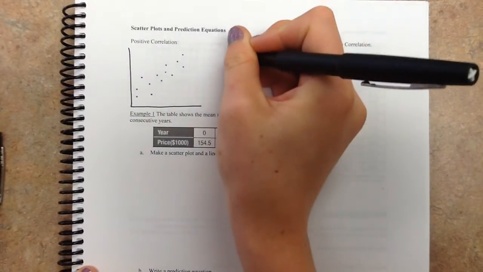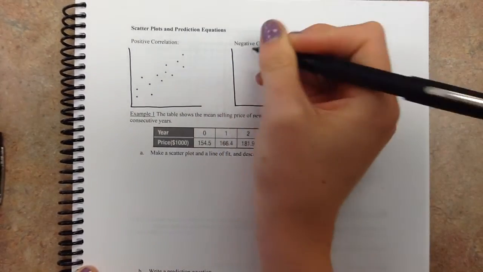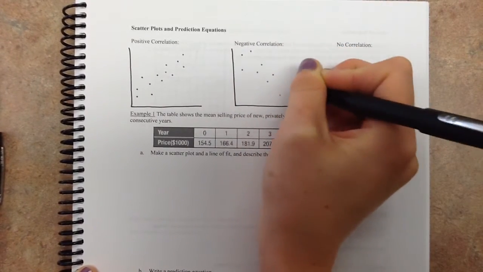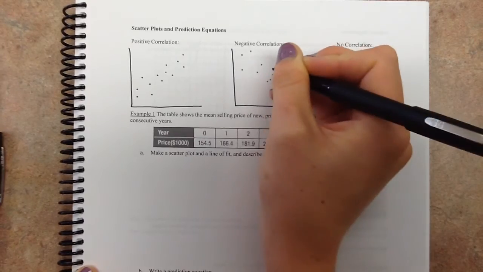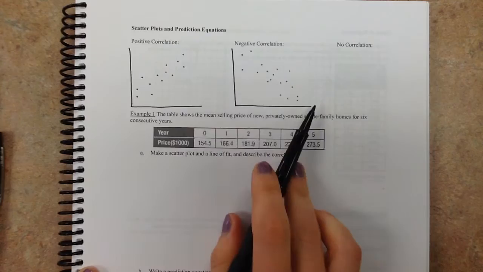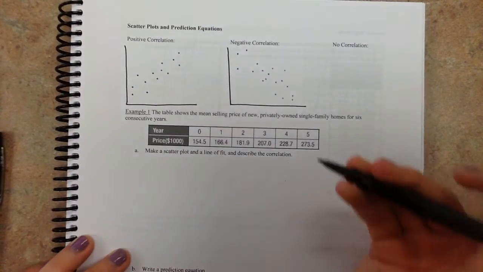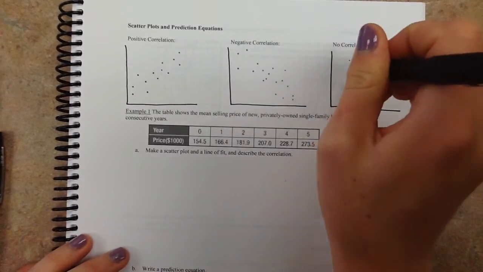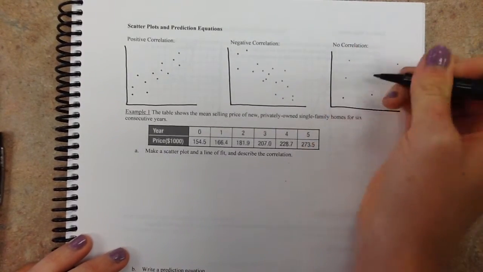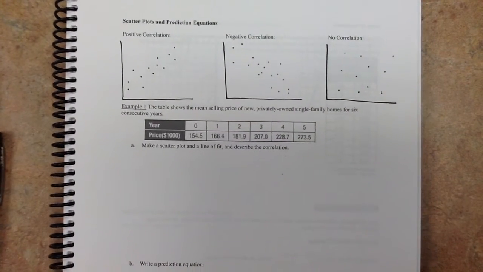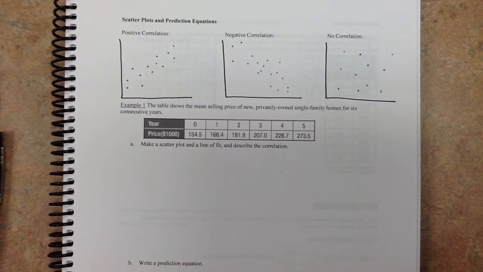And then we have a negative correlation, which looks something like this. As one quantity is increasing, the other quantity is decreasing. And so your data is set in a way that it follows the pattern of a negative slope. So positive correlation, negative correlation, and then no correlation is if you were to plot your data and it's just all over the place. It's really not fitting a pattern, doesn't go up or go down, it's just spread around all over the place. That's no correlation, meaning you couldn't find a line that would fit the data.